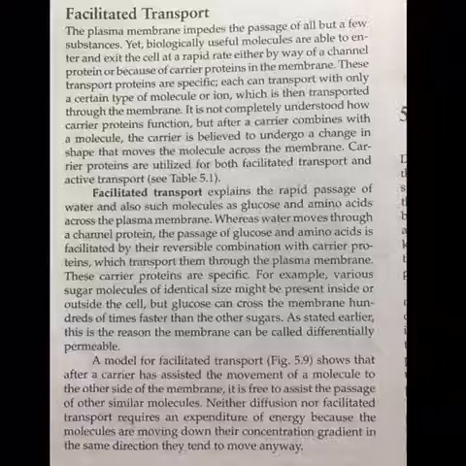These carrier proteins are specific. For example, various sugar molecules of identical size might be present inside or outside the cell, but glucose can cross the membrane hundreds of times faster than other sugars. As stated earlier, this is the reason the membrane can be called differentially permeable. A model for facilitated transport, figure 5.9, shows that after a carrier has assisted the movement of a molecule to the other side of the membrane, it is free to assist the passage of other similar molecules.